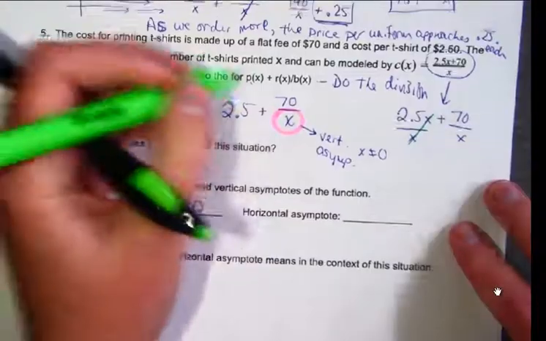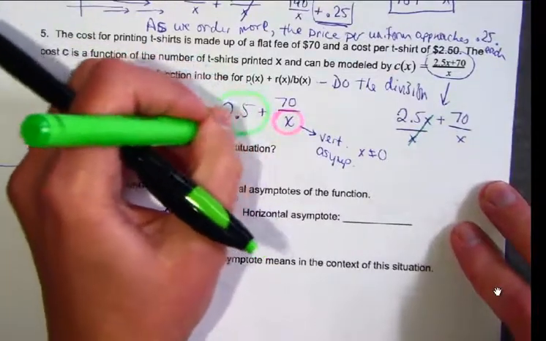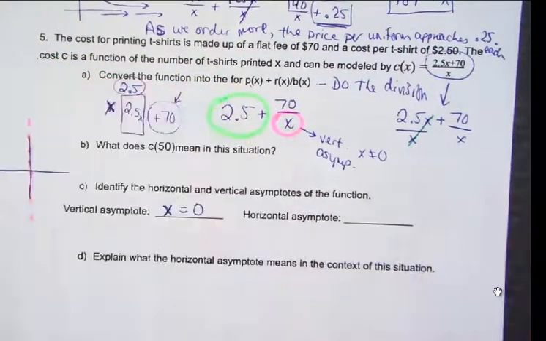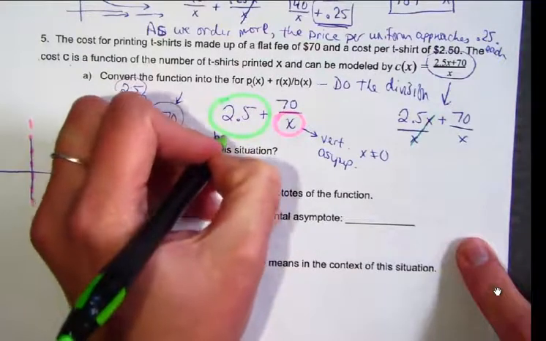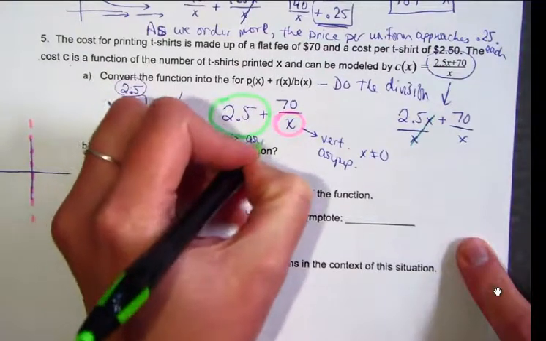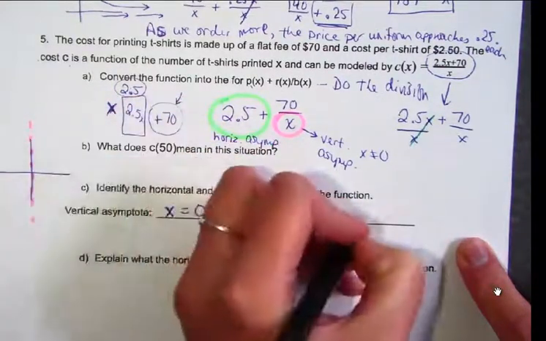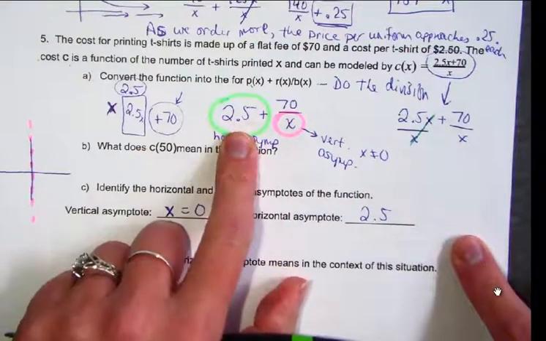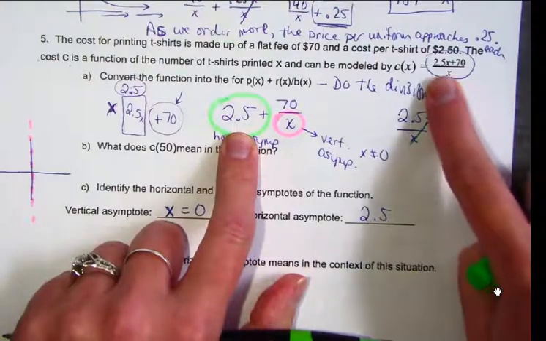It's the constant that tells us the horizontal asymptote, and in this case it's a positive 2.5. That's what's telling my horizontal asymptote. We see it a lot more clearly when it's written in this form than when it's written in this form.